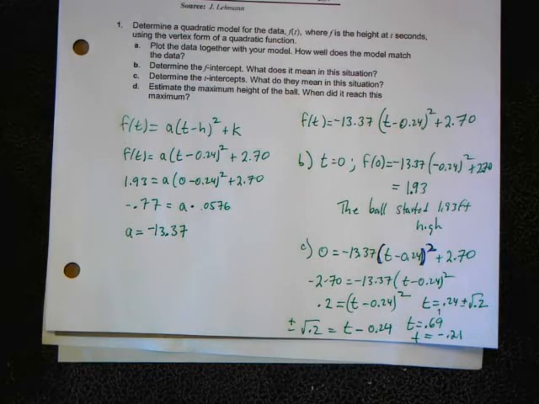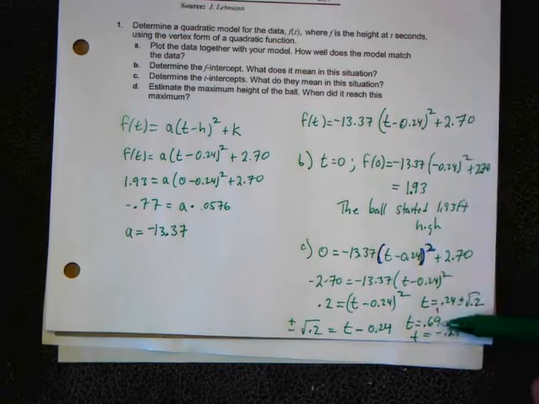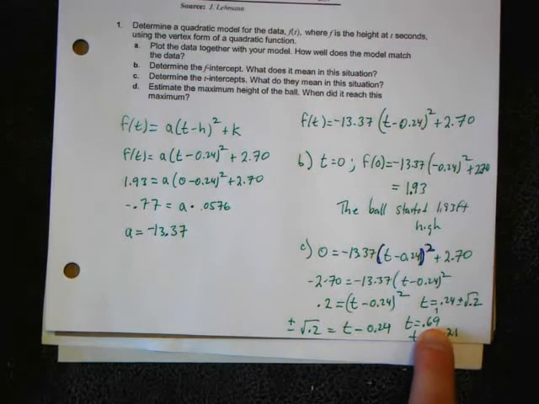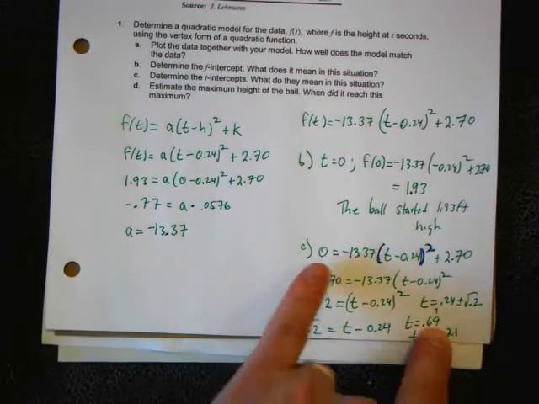Okay, so what do these numbers mean? What does t equals 0.69 mean? Well, when t is 0.69, how high in the air is the ball? It's at 0. So what does that mean?